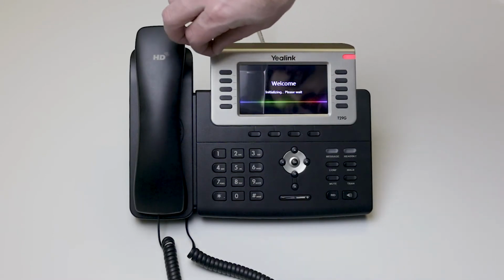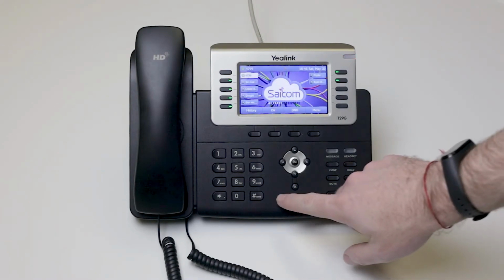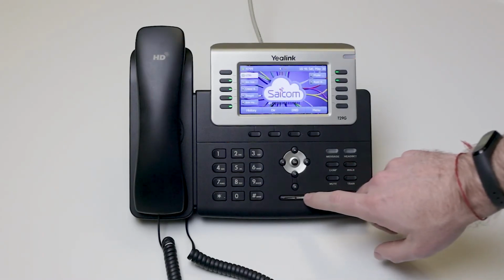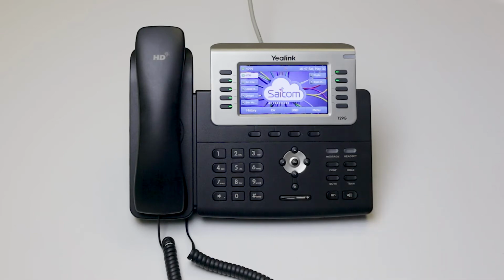After the phone has booted up, we can set our ringing volume by using the volume buttons. At the lowest level, ringing will be muted. However, the notification light will still indicate that there is an incoming call.